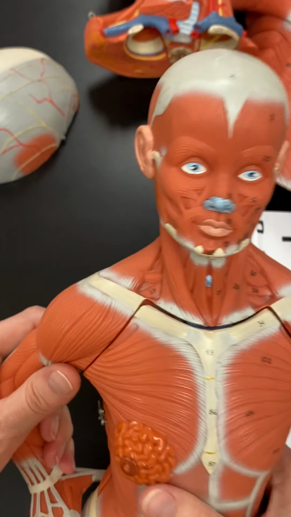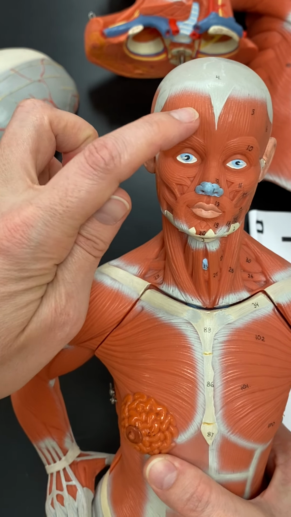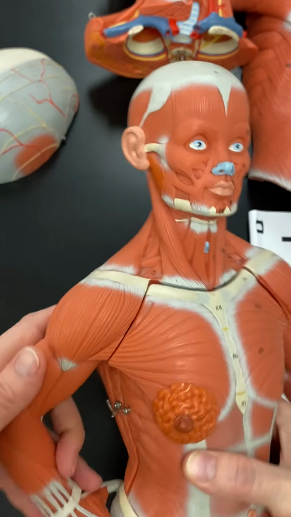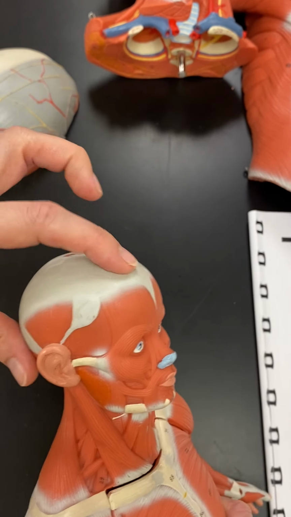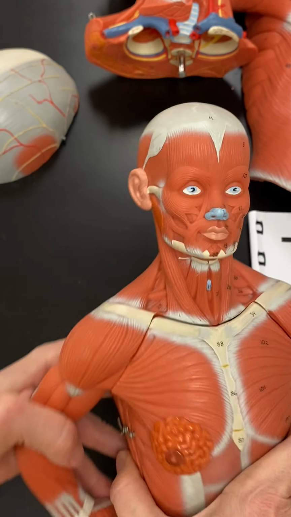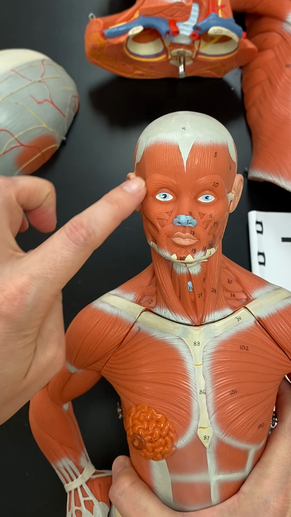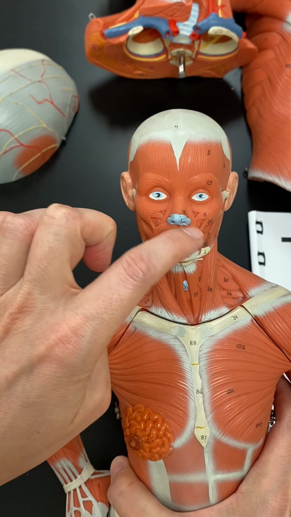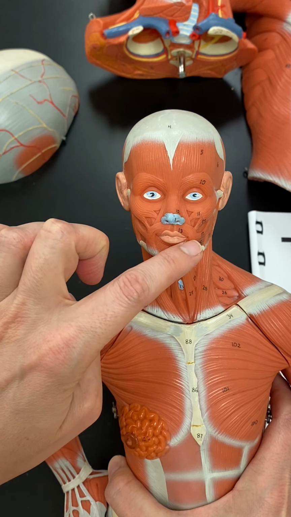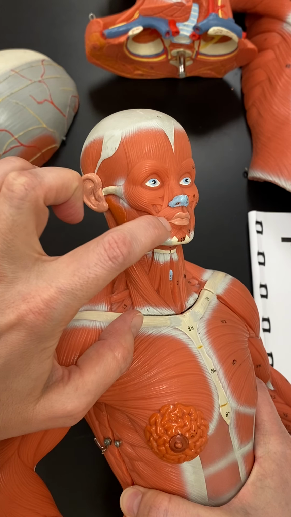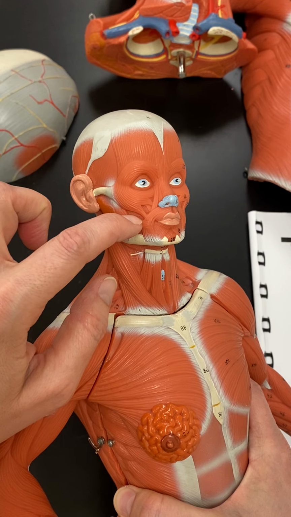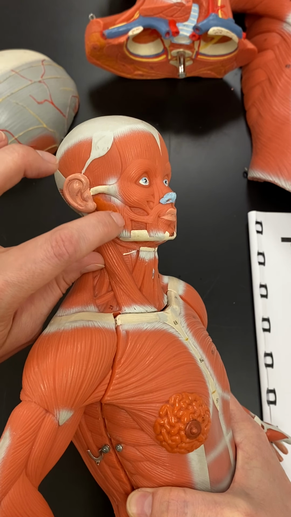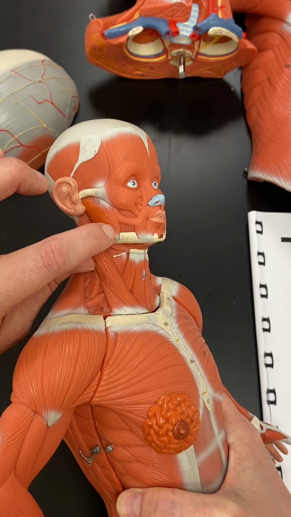Let's find these head muscles on the little lady. So we've got the occipitofrontalis muscle, frontal belly, occipitofrontalis muscle, occipital belly. In between is the epicranial aponeurosis. Around the eyeball is the orbicularis oculi. Around the mouth is the orbicularis oris. Cheekbone to corner of the mouth is the zygomaticus major. Deep cheek muscle is the buccinator. And on the jaw, masseter.